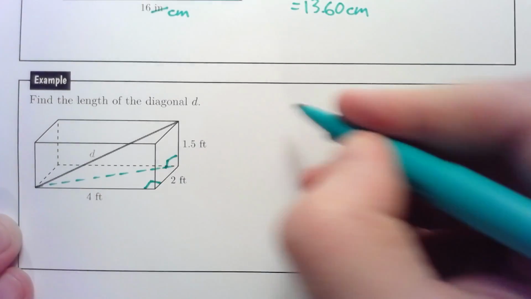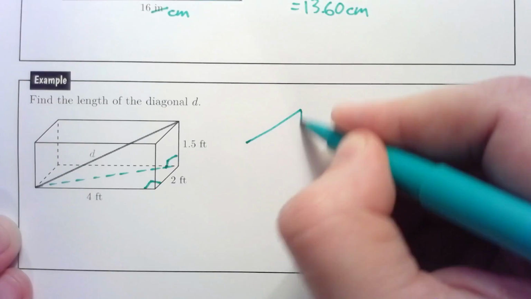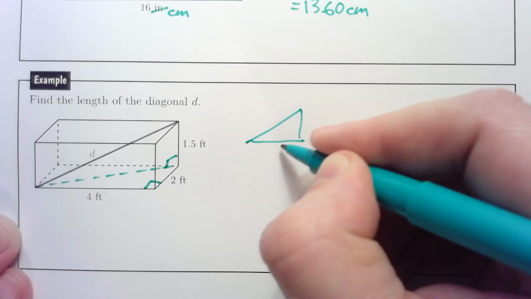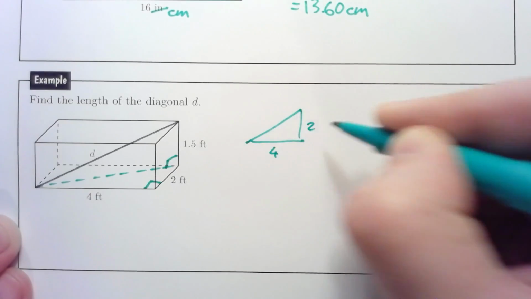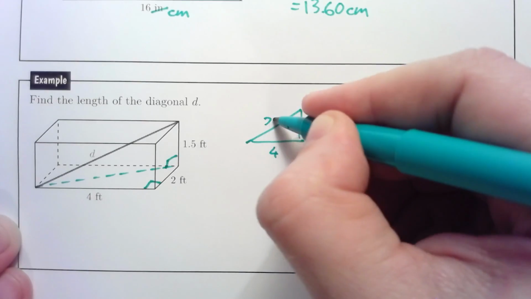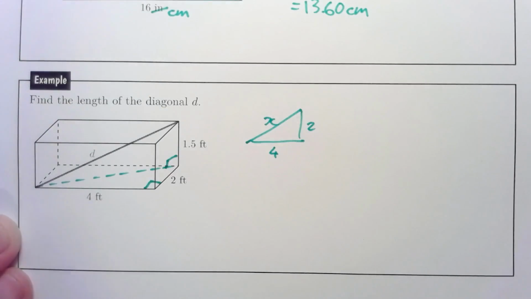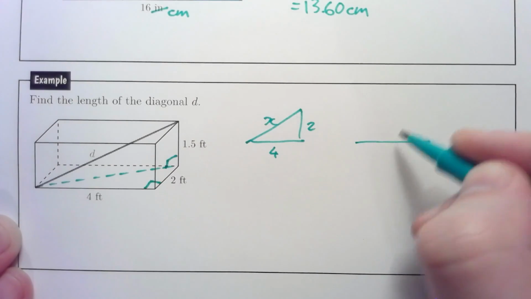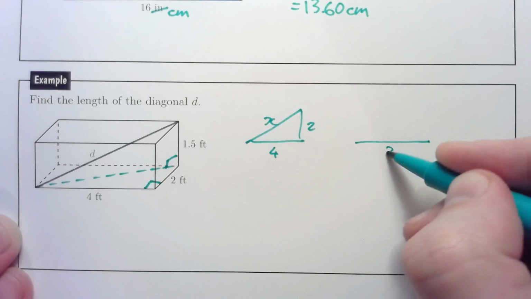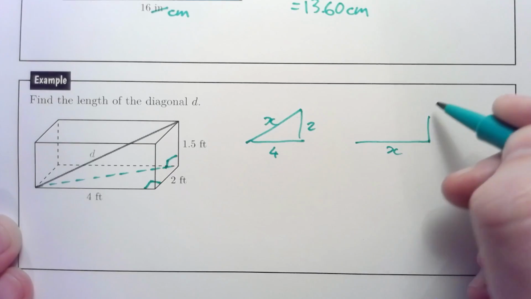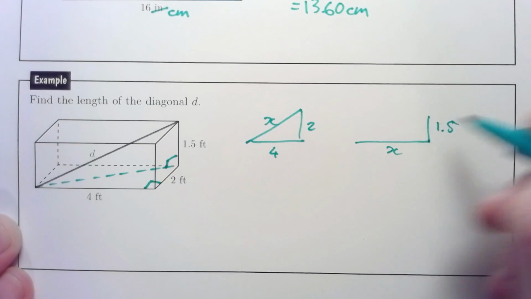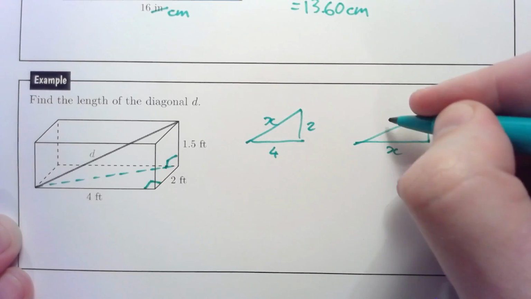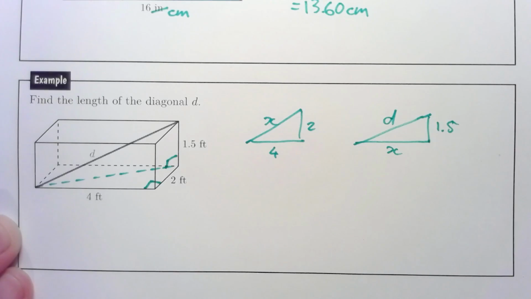So we've got the one that's along the bottom, which has sides 4 feet, 2 feet, and I'm going to call this x since I need another variable, and we've used d for the main diagonal. And then our other right triangle has that length x along the bottom, and then it has a height of 1.5, and then d is that main diagonal we don't know.